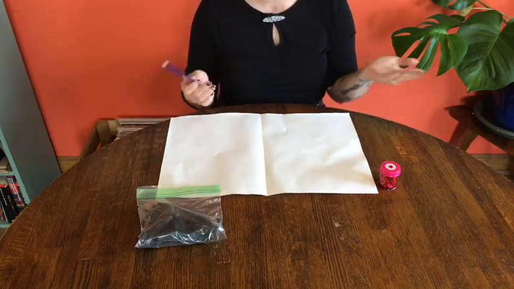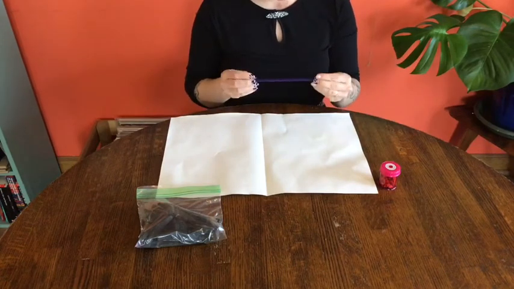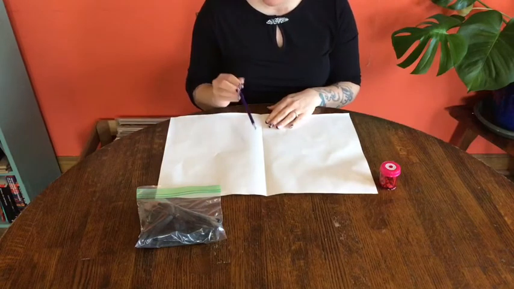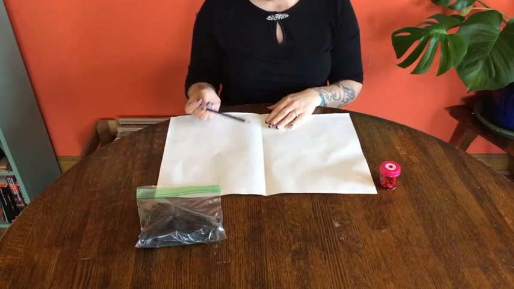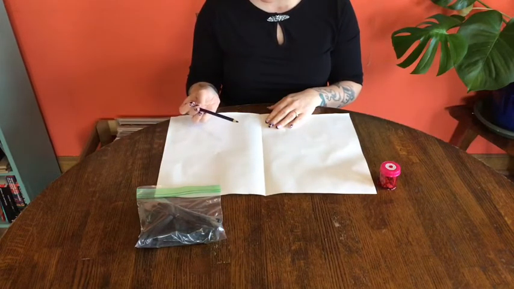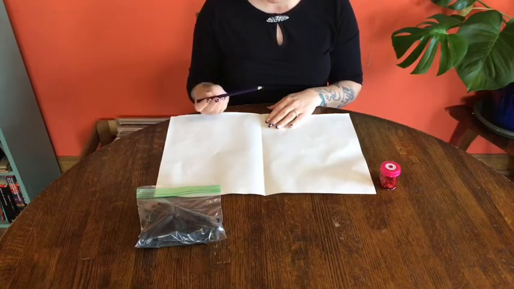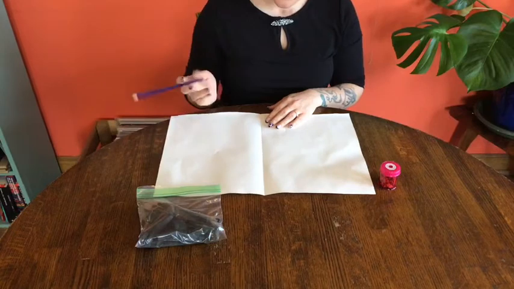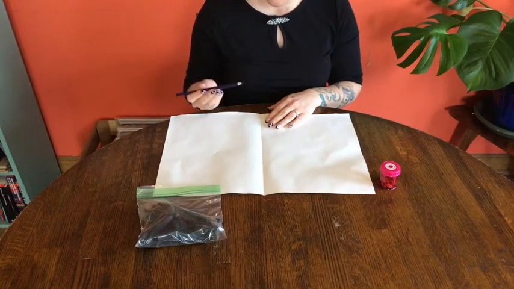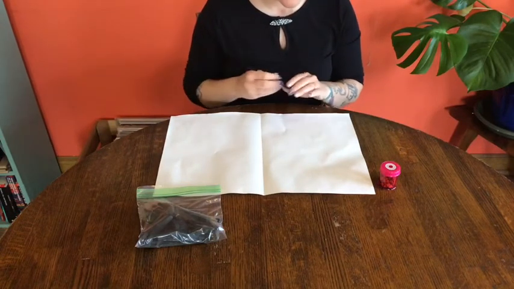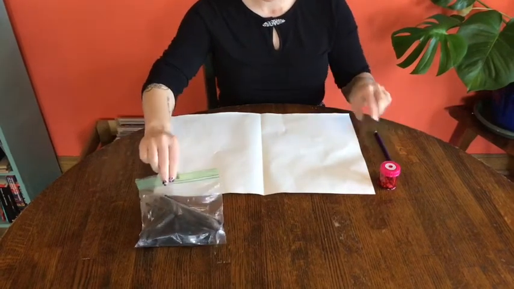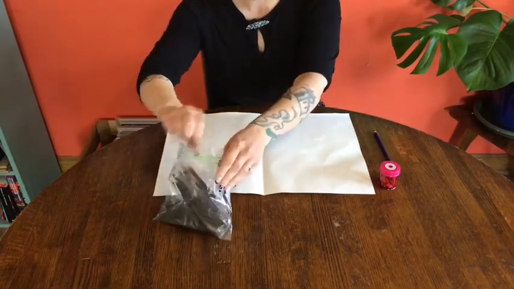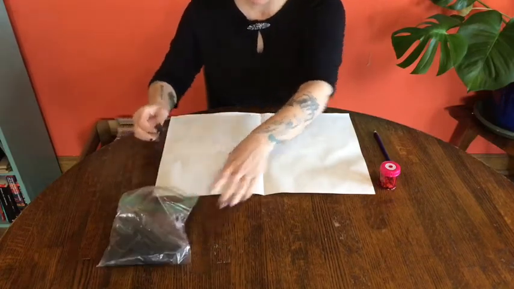I'm going to be working with violet today because the violets are coming up in my yard, and I think that that's a nice springtime color. And I'm going to be working with this violet colored pencil to control how light and dark I make my image by how hard I press. We're going to be doing what's called an image transfer to make a symmetrical image.